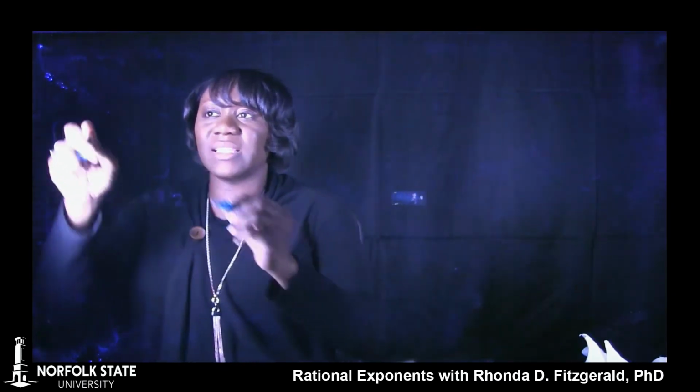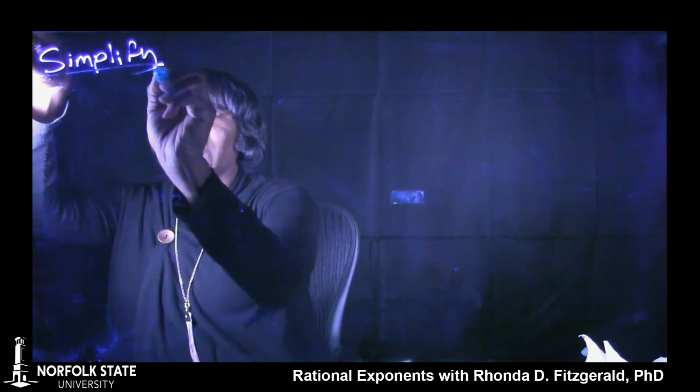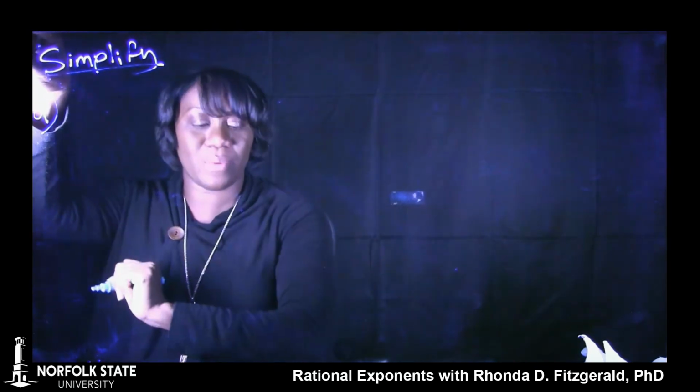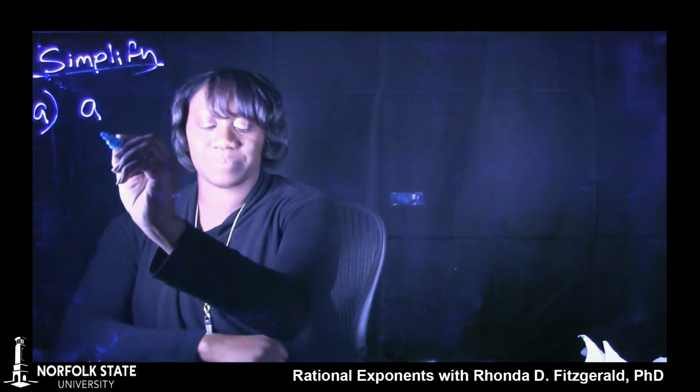So now let's look at how we simplify these expressions. Okay, let's look at our first example. What if I have 8 to the minus 4/3 power?